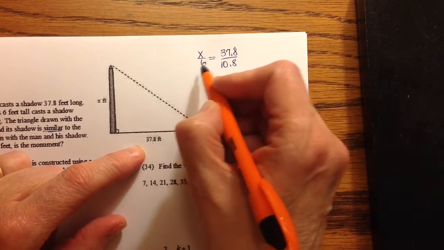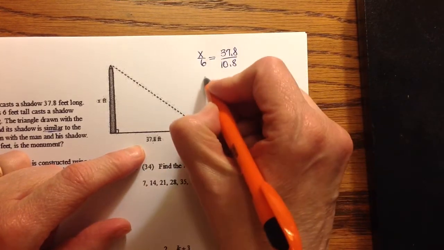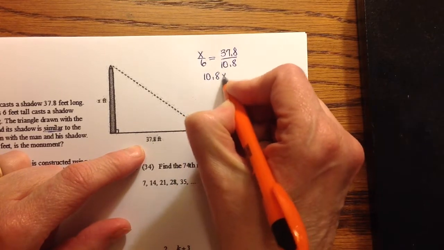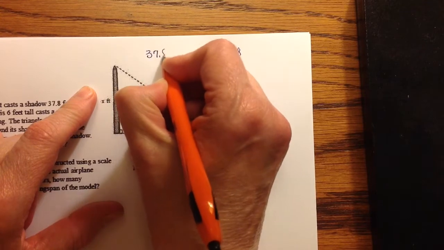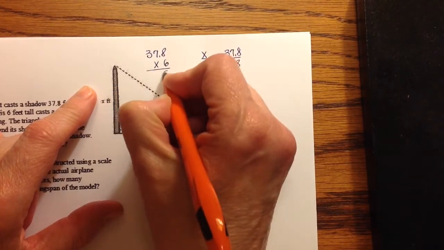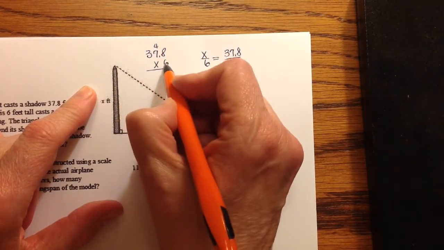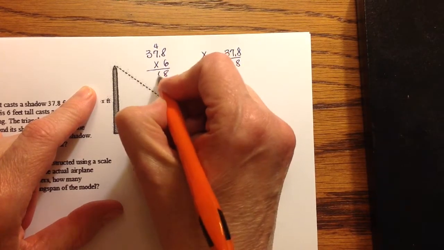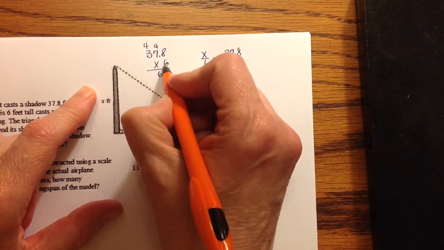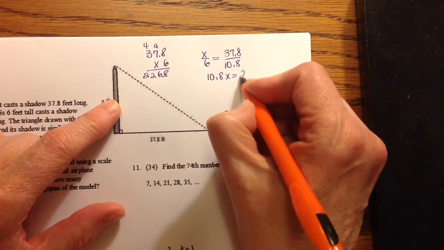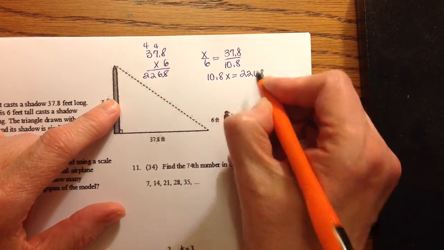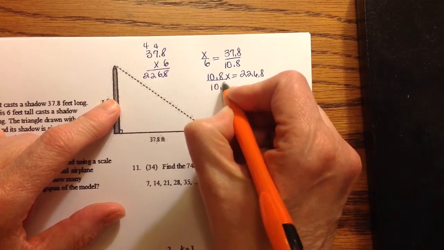So let's cross multiply. That's the easiest way to solve the proportion, and I get 10.8x is equal to, and I think I'll go over here and do the 37.8 times 6. 48, carry 4. 42 plus 4 is 46. 18 plus 4 is 22, and I have one decimal place. So we have 226.8. Divide both sides by 10.8.